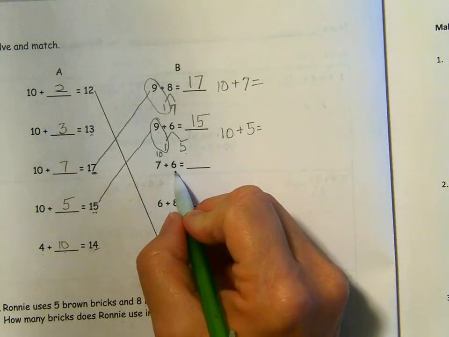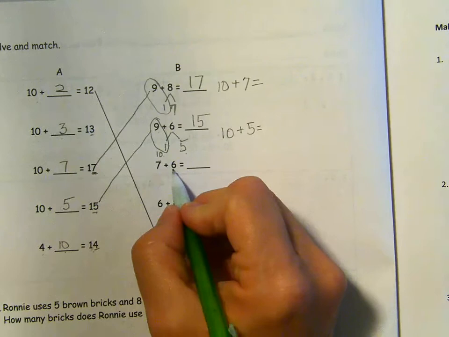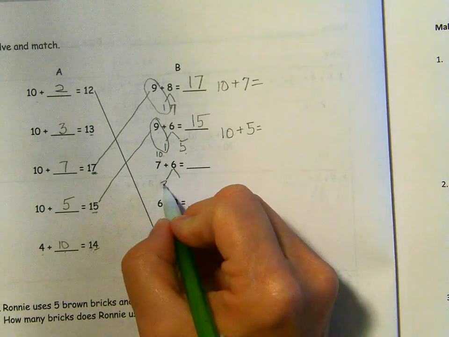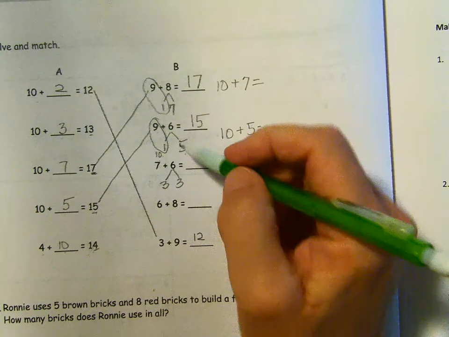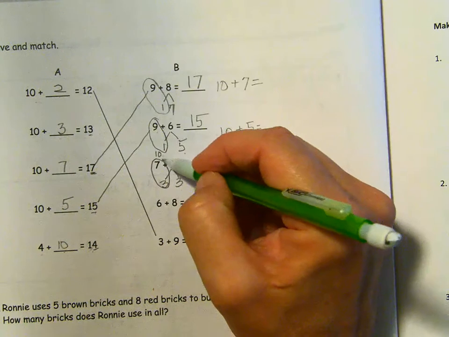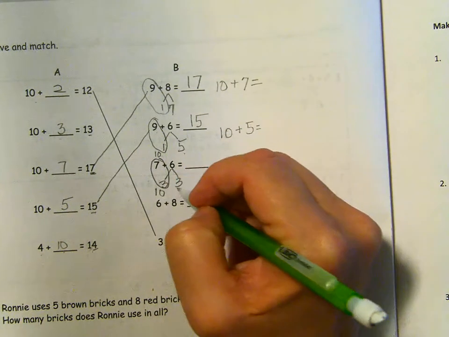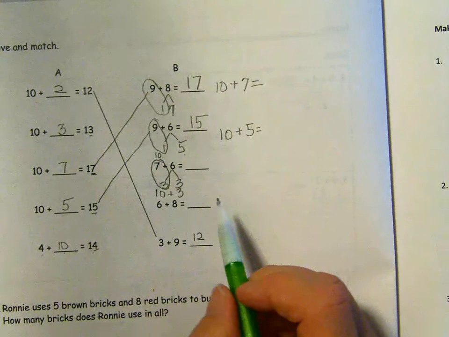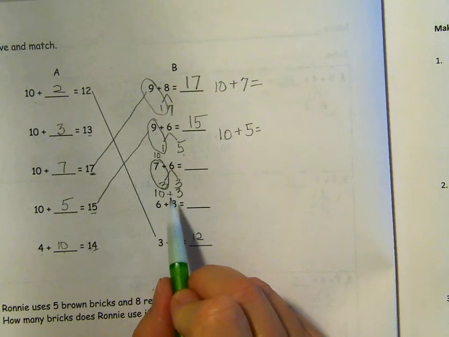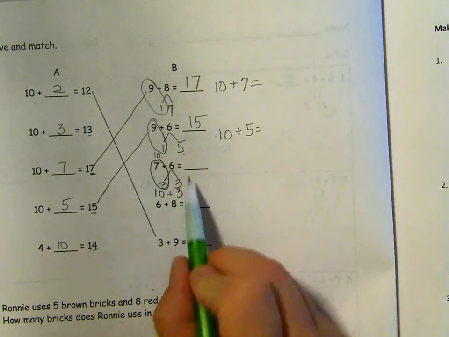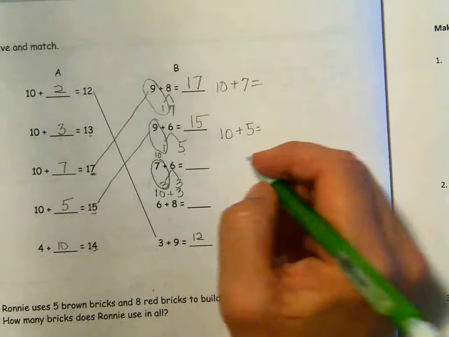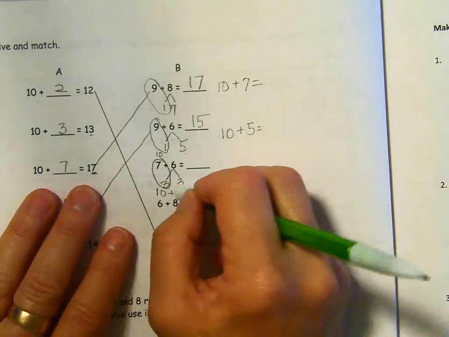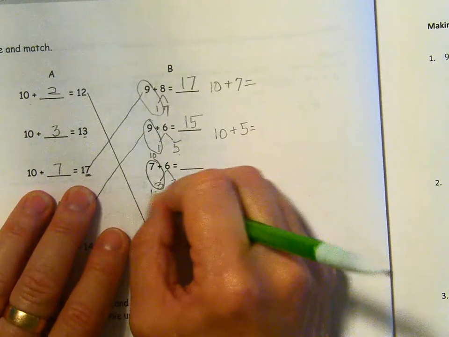7 and 6. I'm going to decompose my 6. 7 and 3 is going to give me 10. And then I have this 3 left. So I have 10 plus 3. If you don't have enough room to do that right here, you can write them out over here on the side. It's fine.